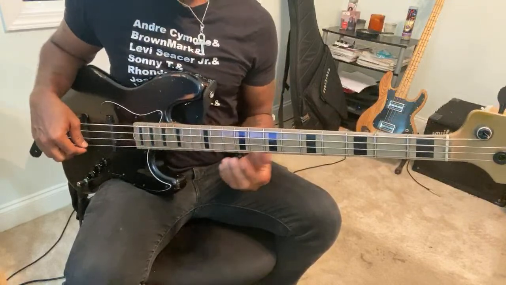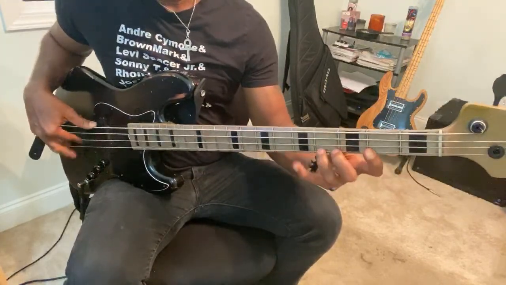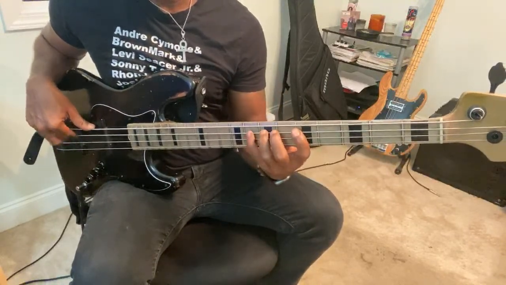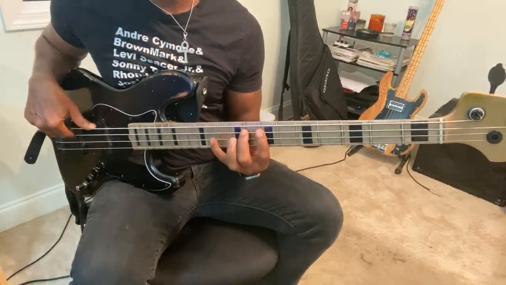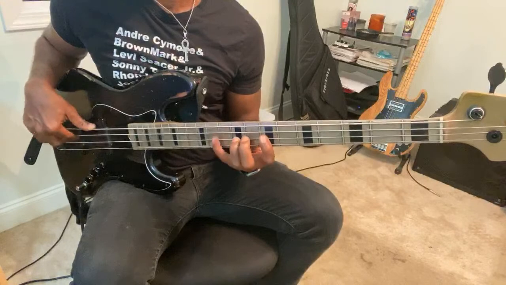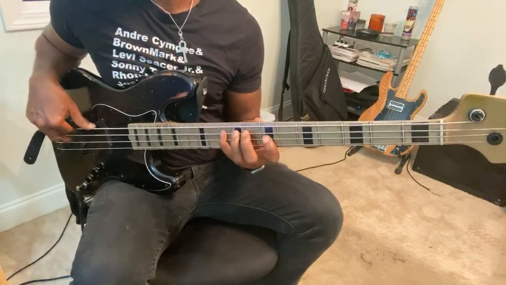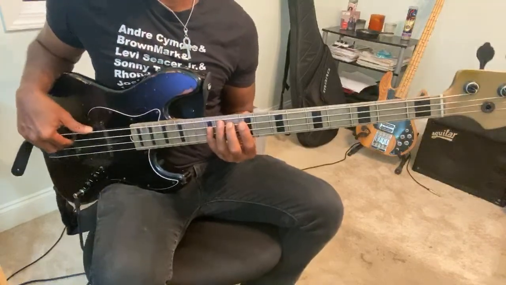So now that we've got Aeolian, we know Dorian, we know Phrygian, and Lydian. I just played up and down. So there's Lydian, and we also know Mixolydian.